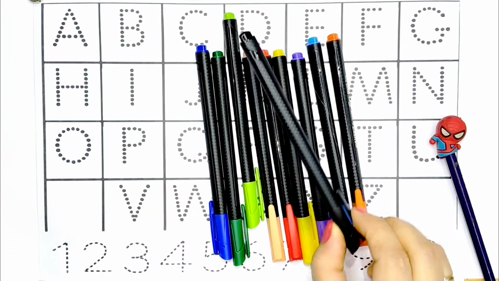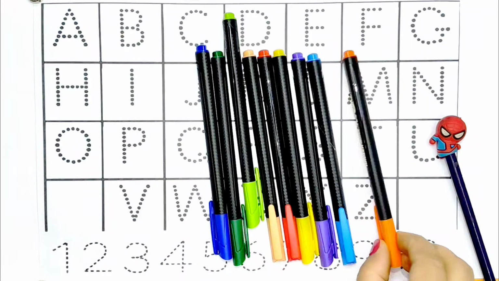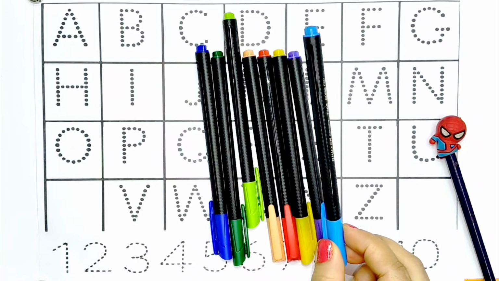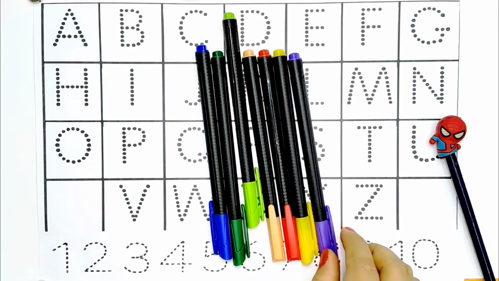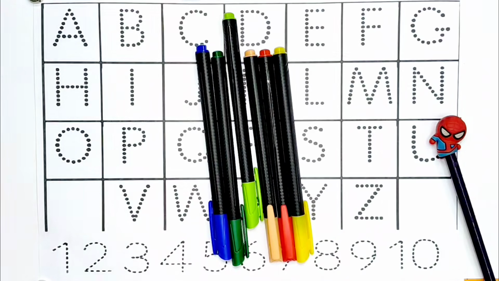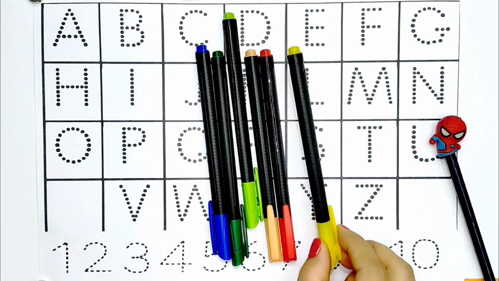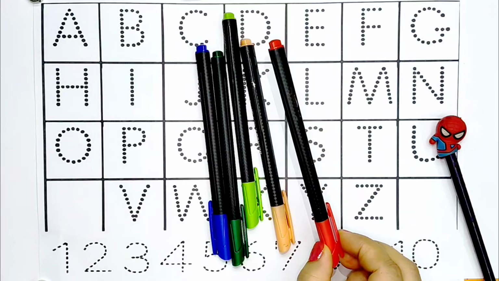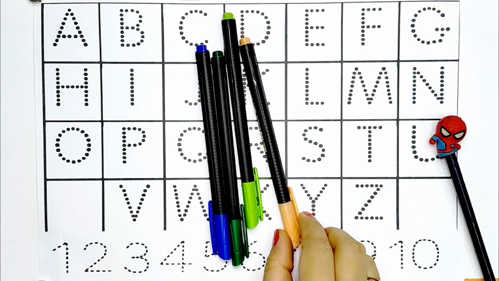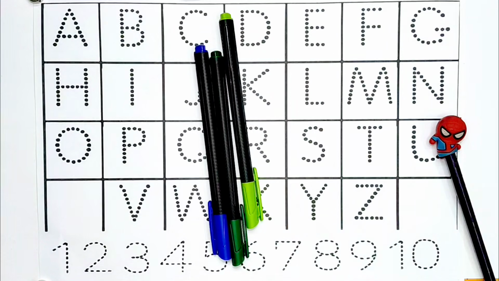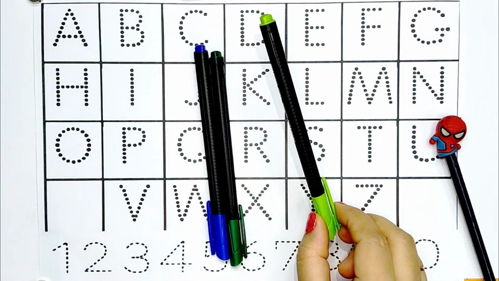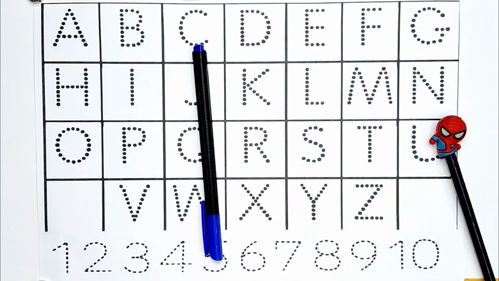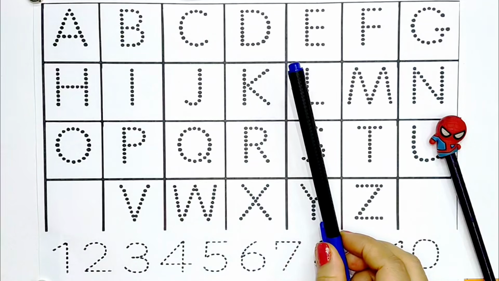Black color, orange color, sky blue color, purple color, yellow color, red color, peach pink color, light green color, dark green color, and blue color.